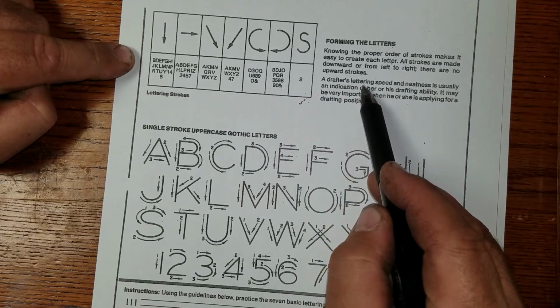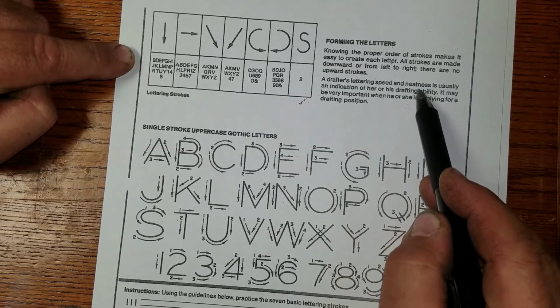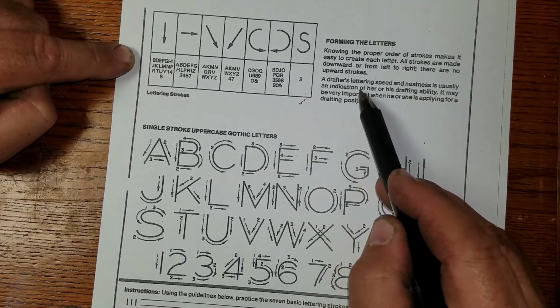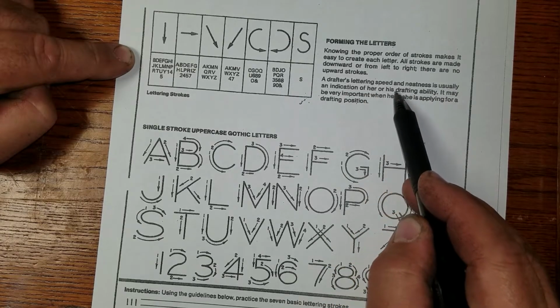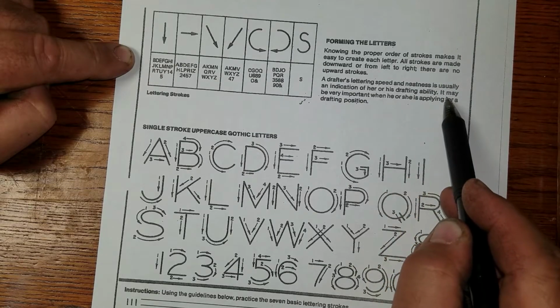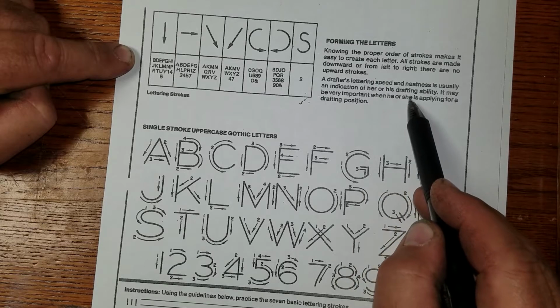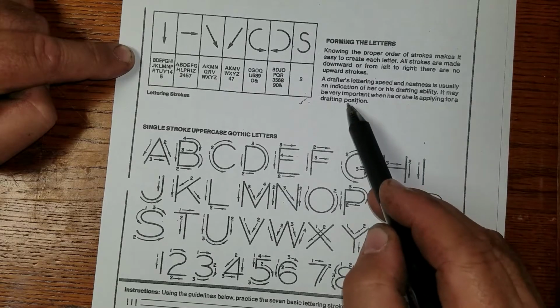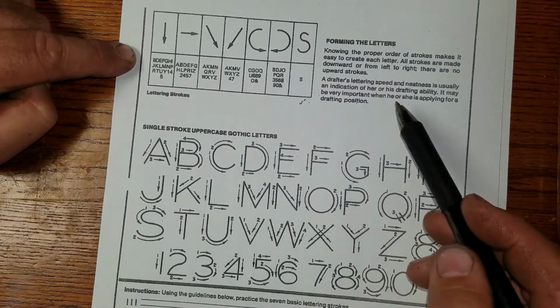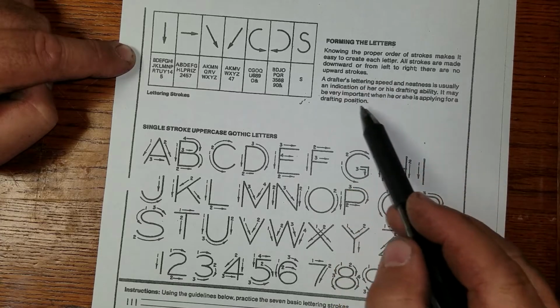A drafter's lettering speed and neatness is usually an indication of her or his drafting ability. It may be very important when he or she is applying for a drafting position. This applies to your grade right here.